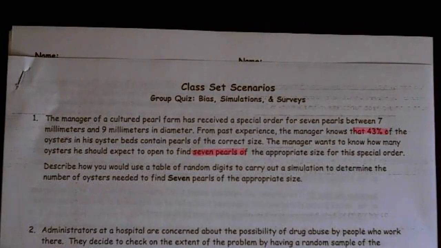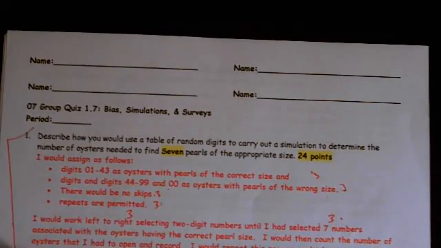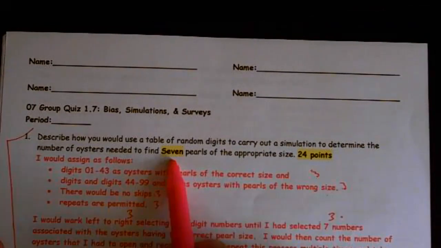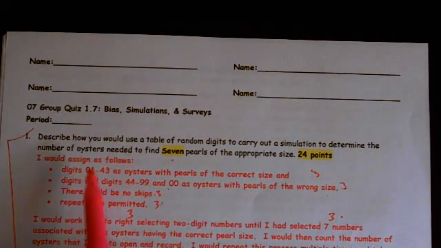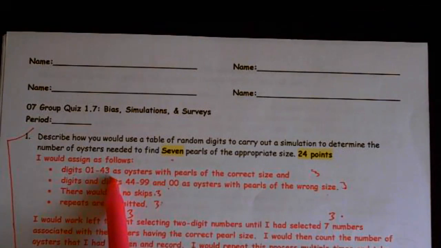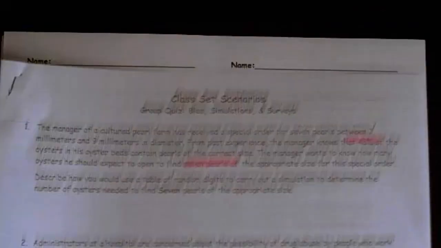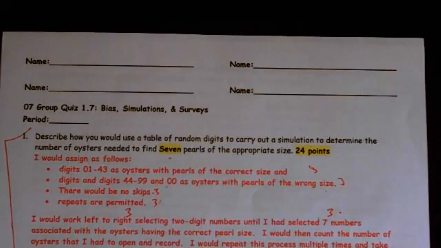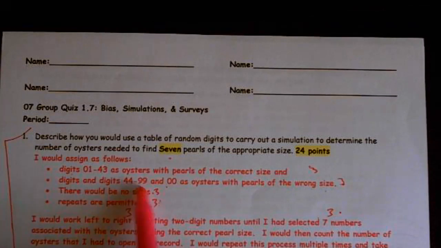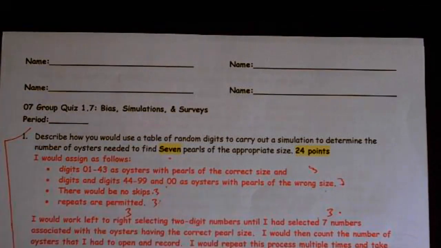So this part of this question was worth 24 points. We had to find 7 pearls, and to do that, we had to give the assignments, etc. So I would assign as follows. Digits 01 to 43 are oysters with the correct size, and that was because they said 43% of the pearls were of the correct size. Digits 44 to 99 and 00 are oysters with the wrong size.